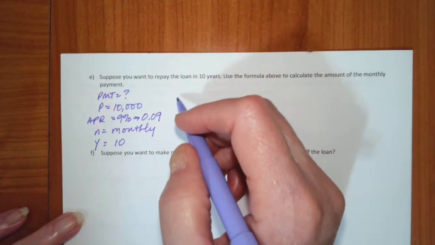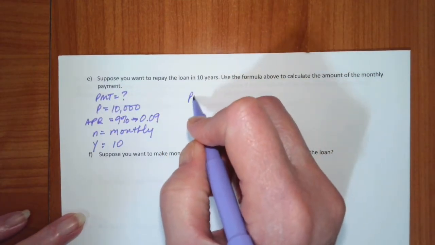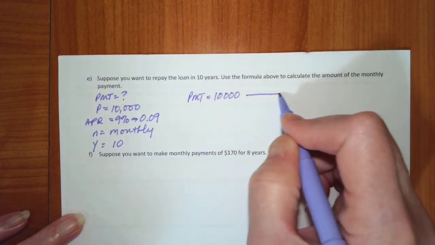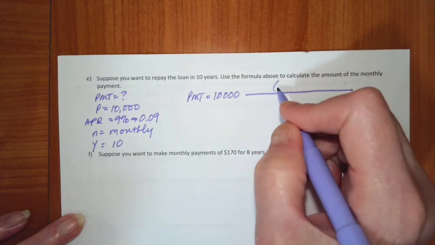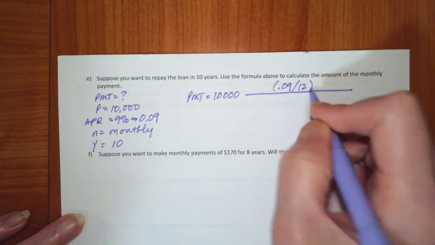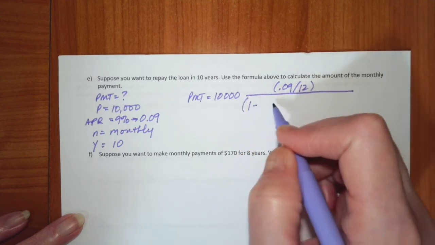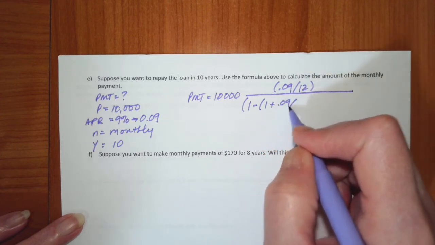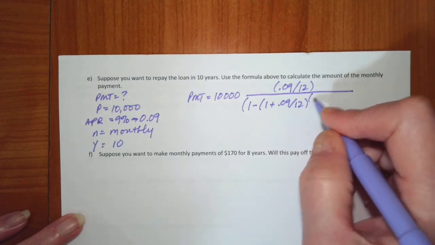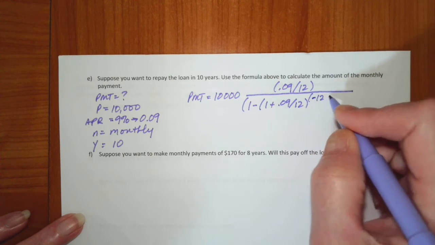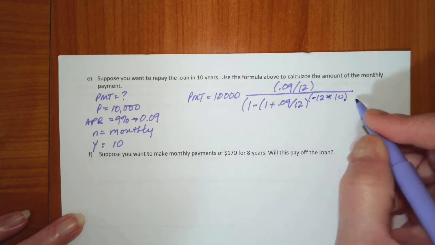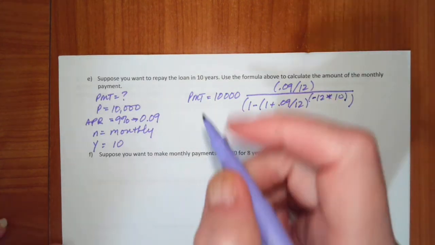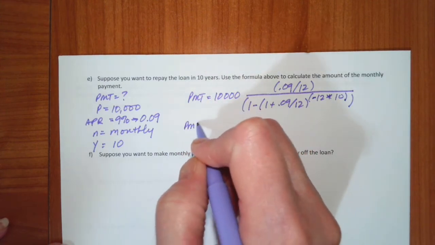Okay, so using the formula, the payment is going to be the P, the principal, times the APR divided by N, all divided by 1 minus 1 plus the APR divided by N to the negative N times Y. Now, most of us have a calculator where we want to put all of this in, and we'll come back then and find out what the payment is equal to.